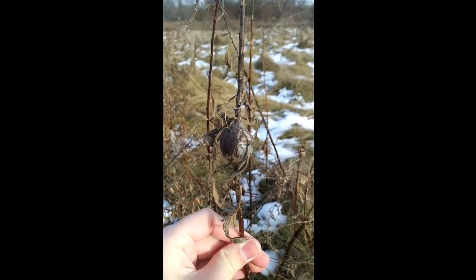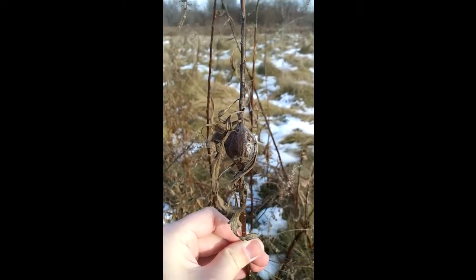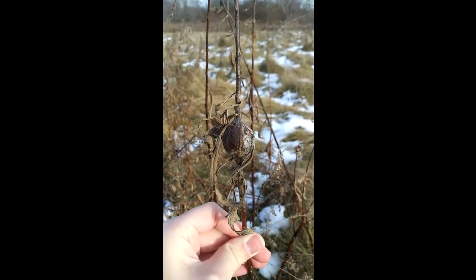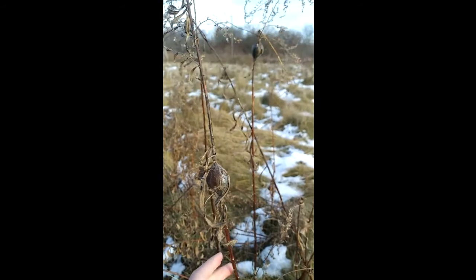So the insect inside this is a fly. It's the larva of the fly. And when it's spring, the fly will emerge from the gall and reproduce to lay eggs.